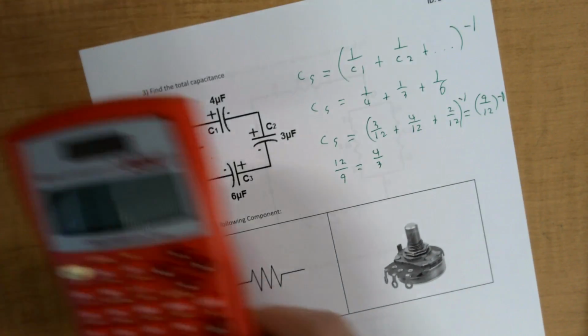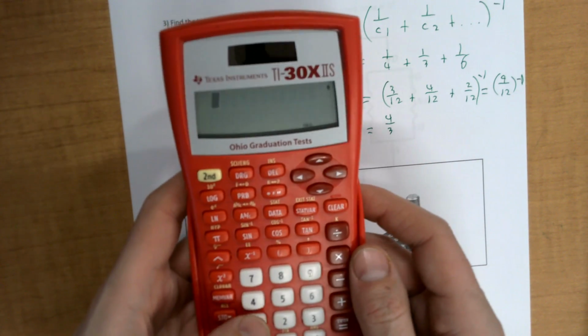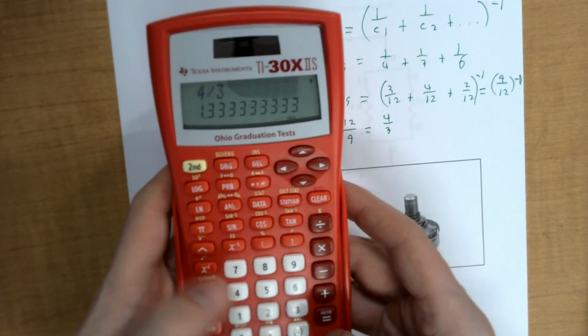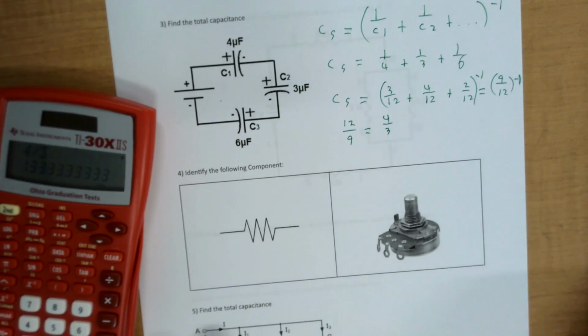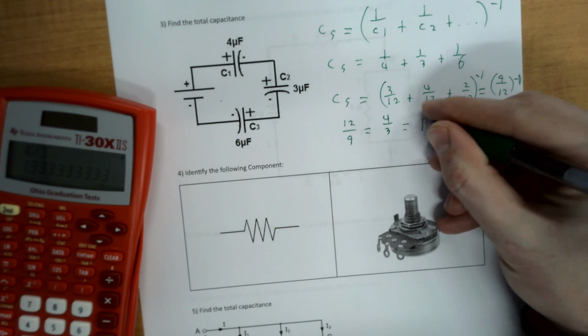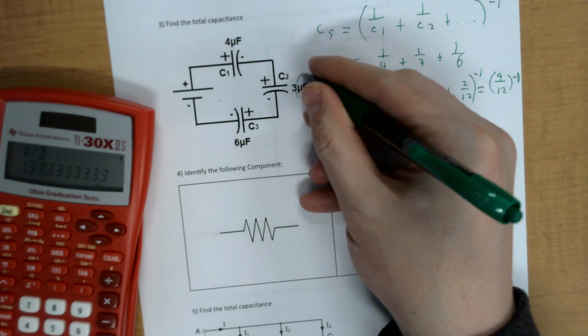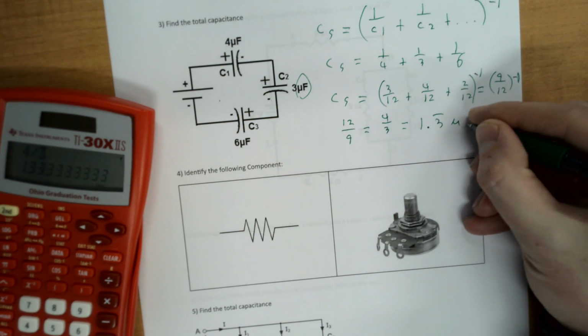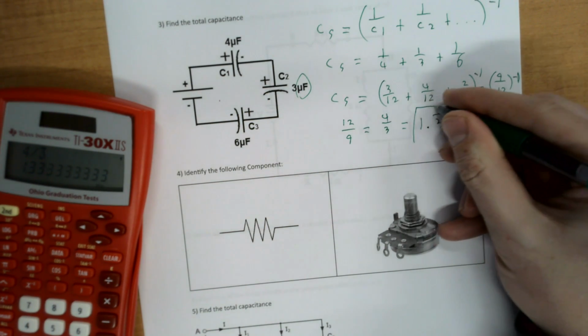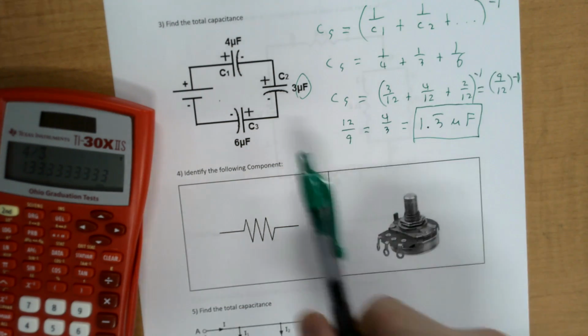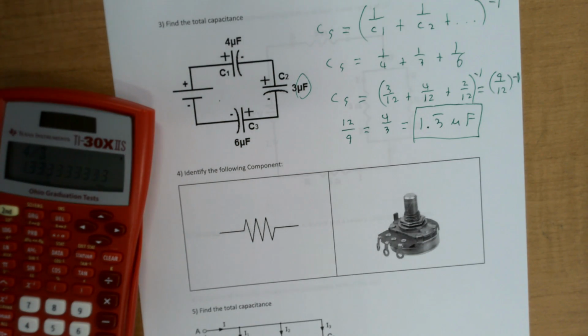But get out your calculator, and you're going to get like, what, 1.33333333. Yep. So this is 1.3 repeating. Don't forget the units were microfarads. That's what we use. That's what sticks around. That's the equivalent capacitance of this circuit. Similar to resistance, not actually different.